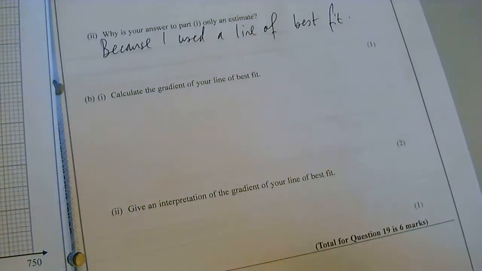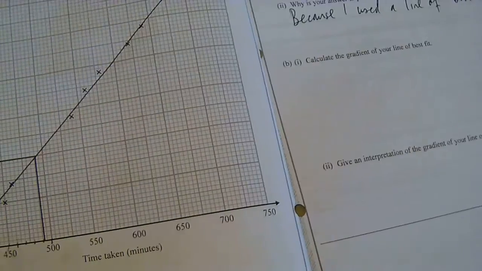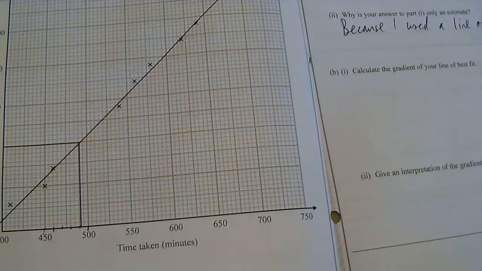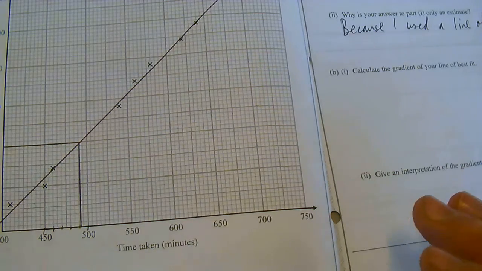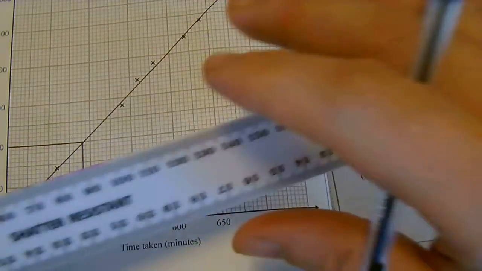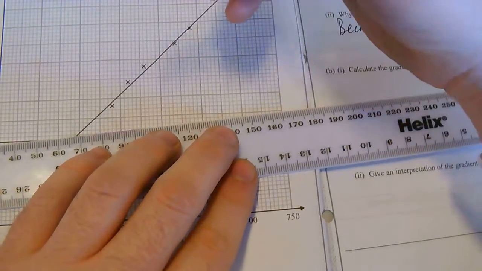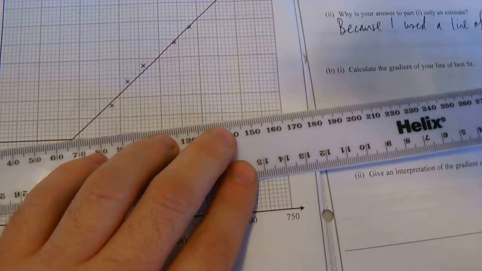Okay, right. Calculate the gradient of your line of best fit. Okay, so gradient is a measure of steepness. Now they haven't asked you to do this before, but they will actually do gradients in different questions, like straight line graphs and so on. So I'm going to go through the process. The idea of a gradient is that it gives you a figure of how steep this line is.